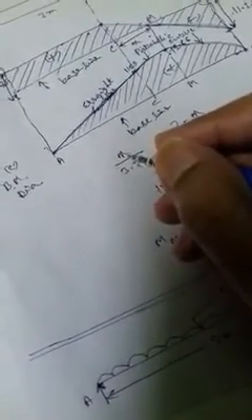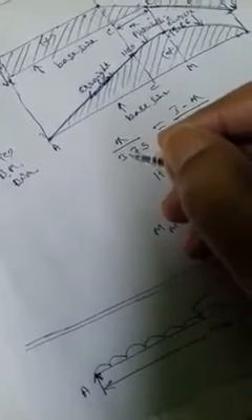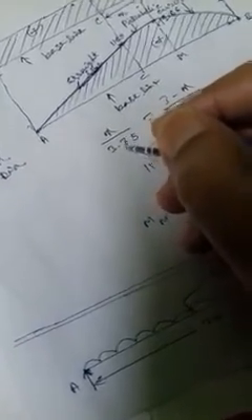Today I am taking a class on the last topic of SFBM, that is overhanging beam. Before starting the topic, I want to mention one point which was omitted in the previous class due to a technical reason. So let us see the point.